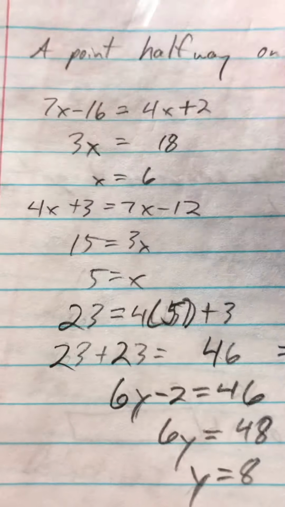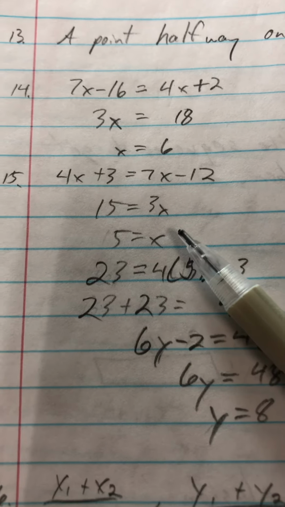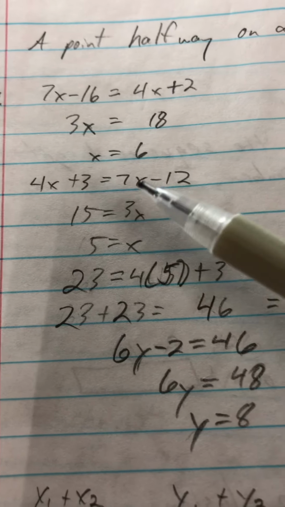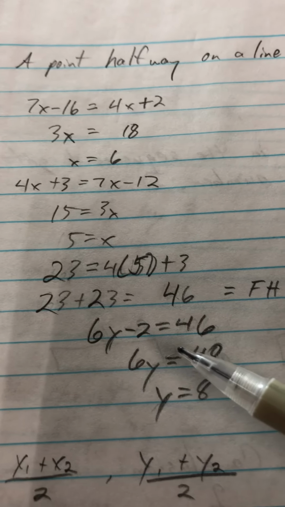This is supposed to be x here. And you get x equals 6. You solve that equation. Same thing for 15. Pretty much, yeah, so you figure out what x equals. And then he throws in this little thing in here.